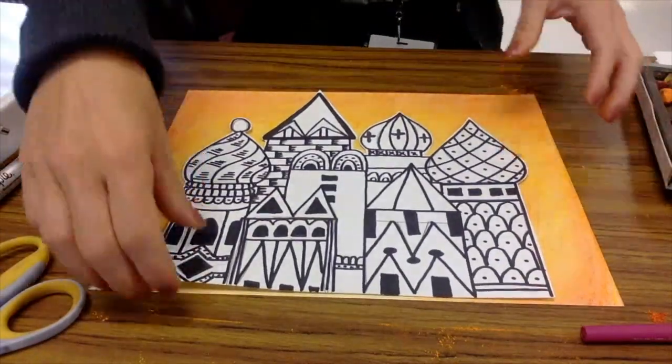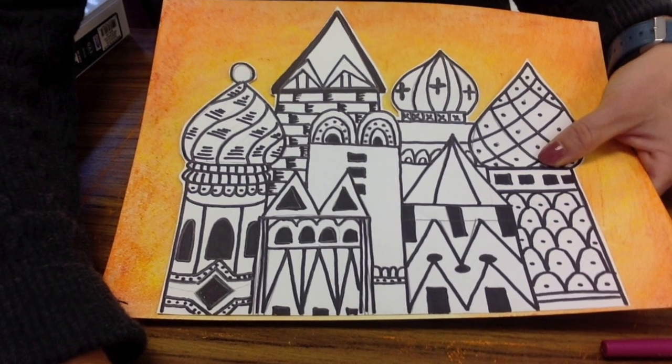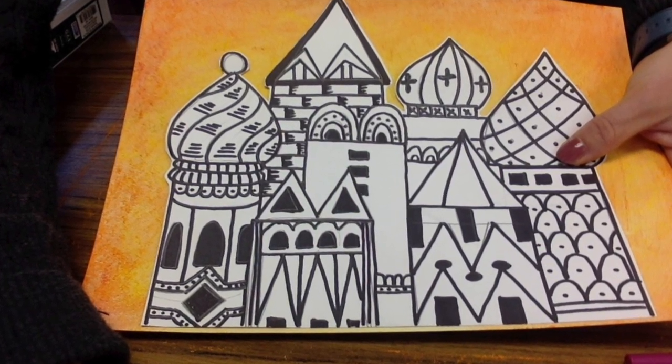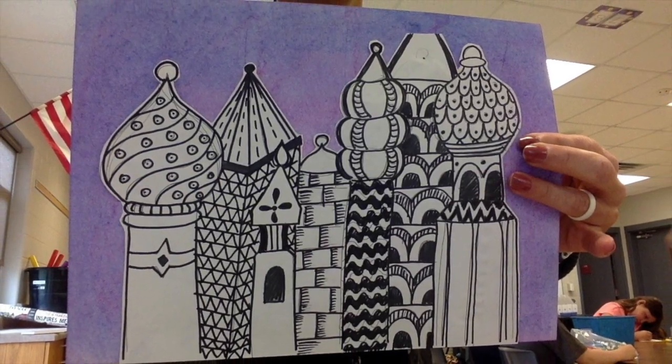Boy, that's going to look really nice together. Warm colored background onto this paper. Let's take a look and see what it looks like using cold colors in the background. A different image. I hope you have fun doing this project today. Thanks, everyone.